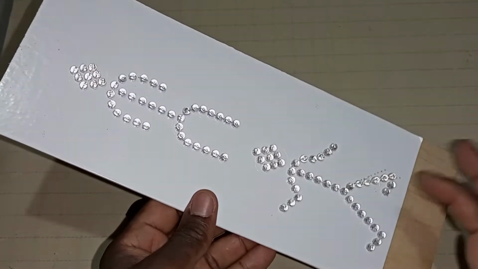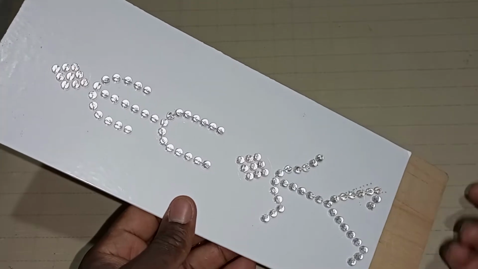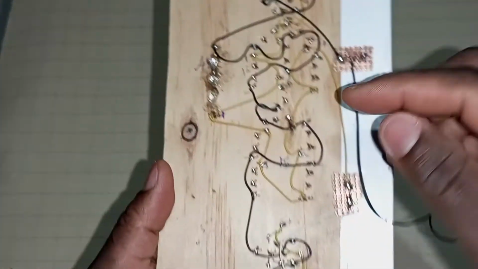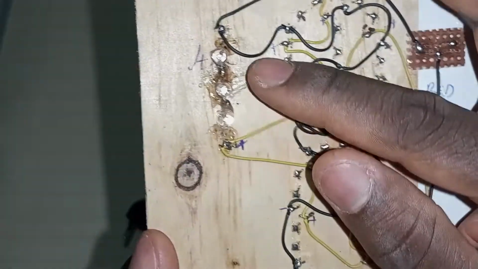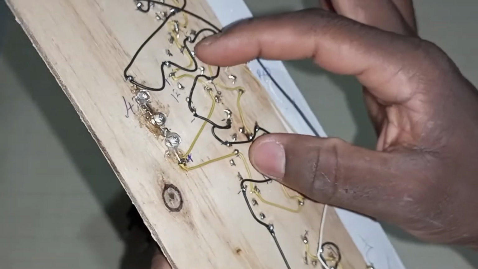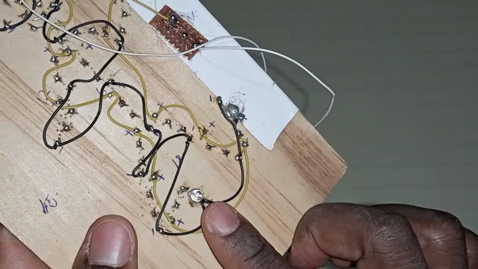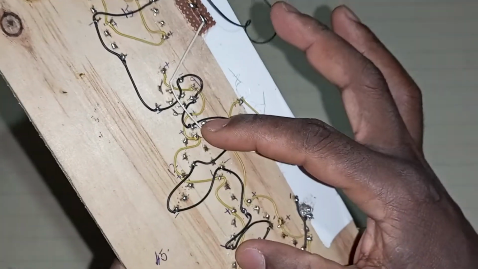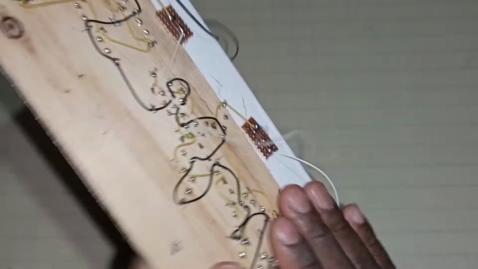For you to make them 45, you'll have to hide some LEDs at the back. As you can see here, I have added 3 LEDs to make this channel have 45. Here I have hidden 2, this one and this one, to make this channel have 45 LEDs.